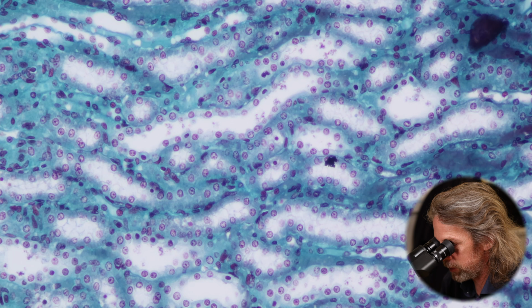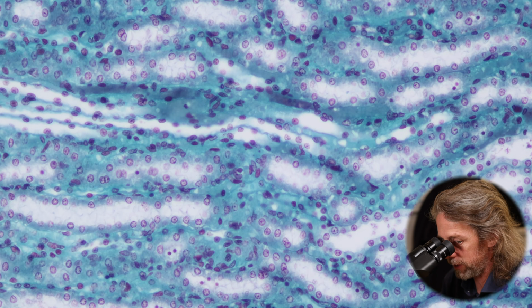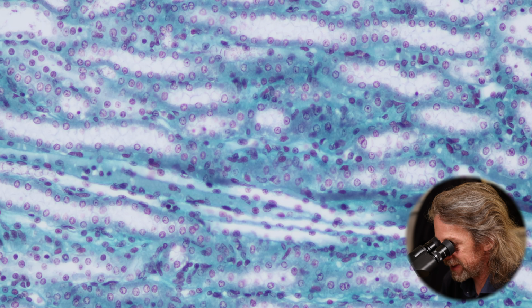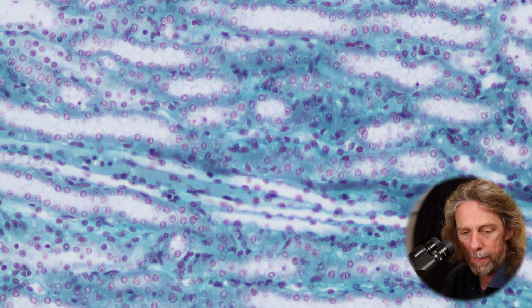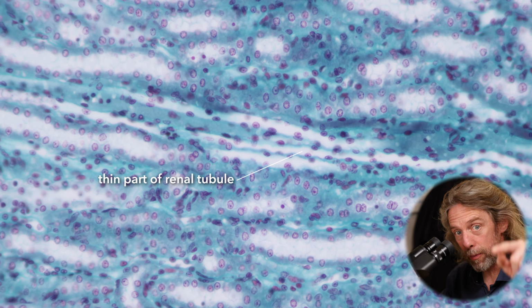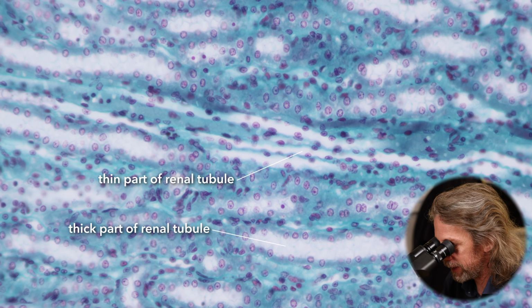Now if we see these tubes thin, like we do here, now we're starting to see the thin parts of the renal tubule, right? The thin part that loops around as the loop of Henle.